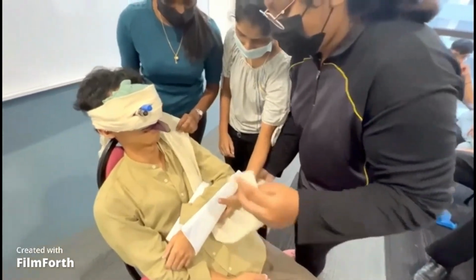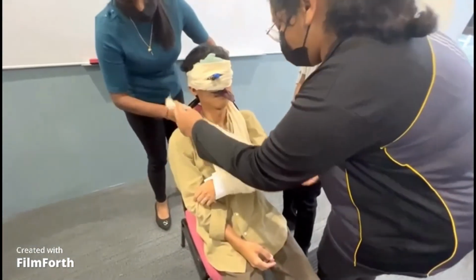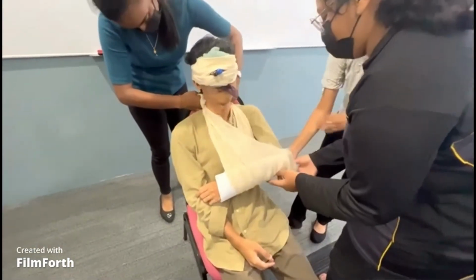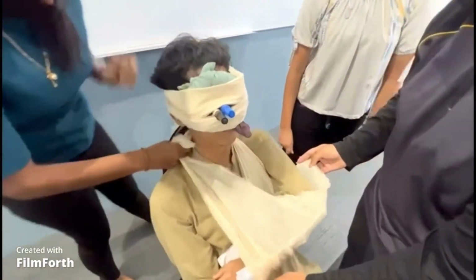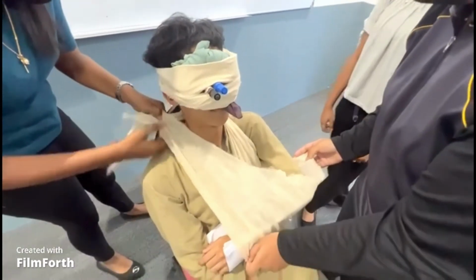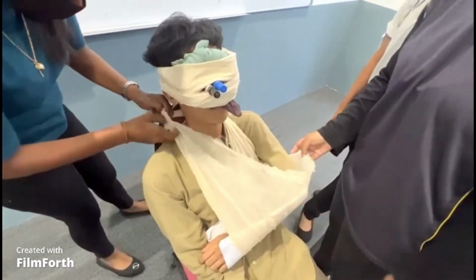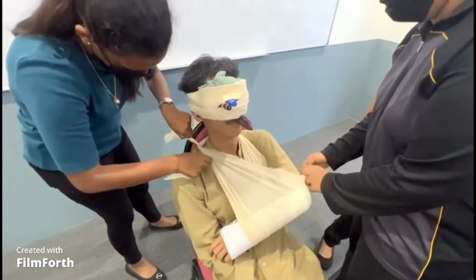Eighth, tie the two ends together above the collarbone. Ninth, adjust the sling so it supports the arm all the way to the little finger. And finally, recheck for circulation, motor function and sensation at the fingers again.